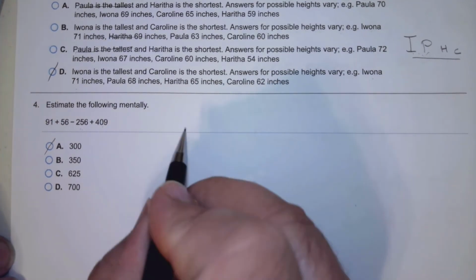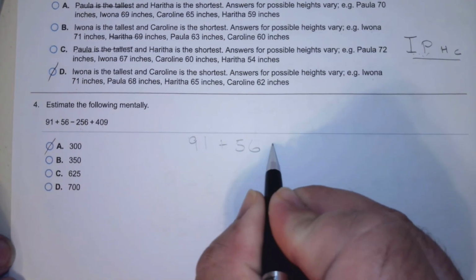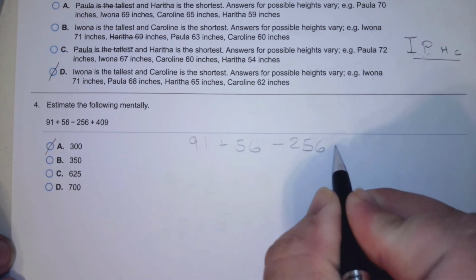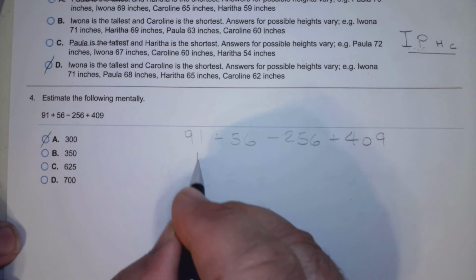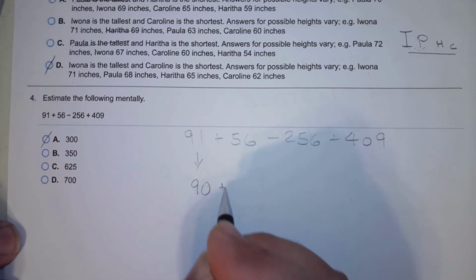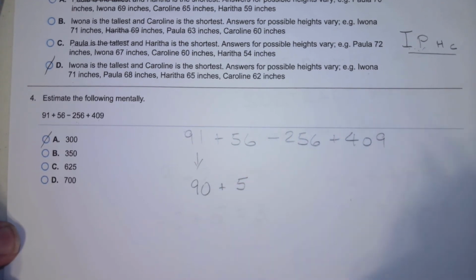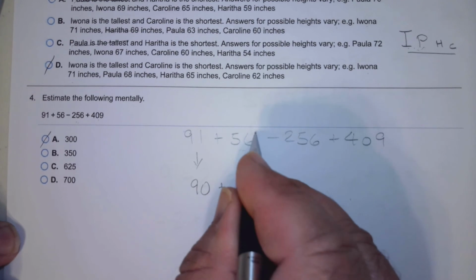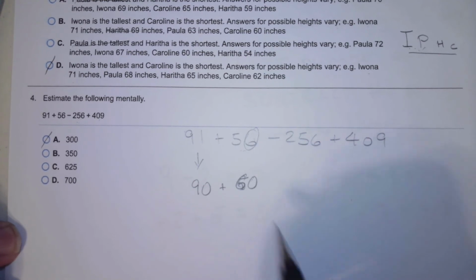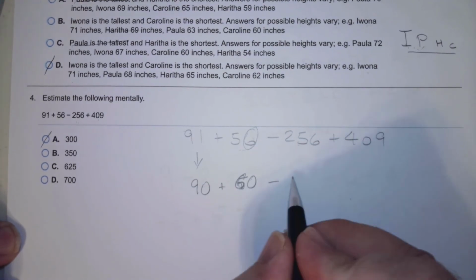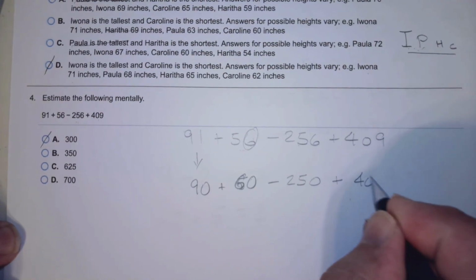So let's see what's going on in our heads. 91 plus 56 minus 256 plus 409. This one I just made into a 90. This one I made into a 60, since it's closer to 60 than 50. This one I made into 250. And this one is 400.